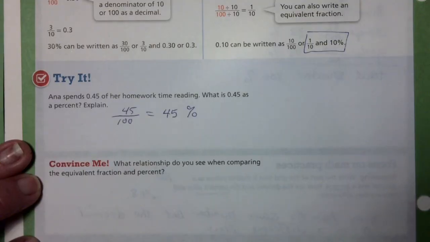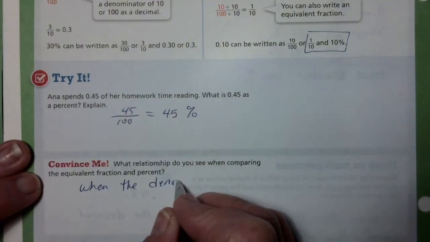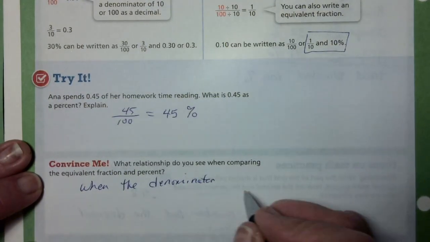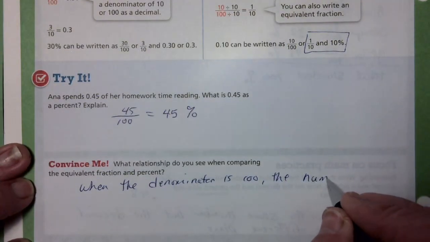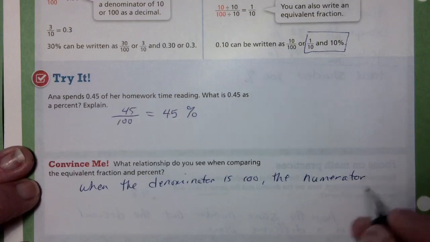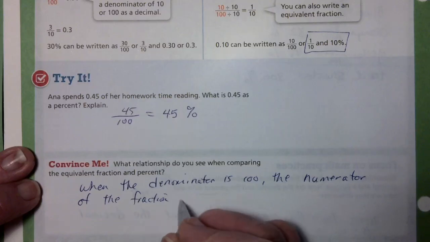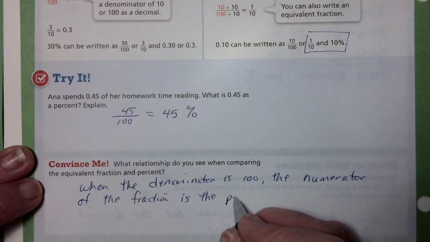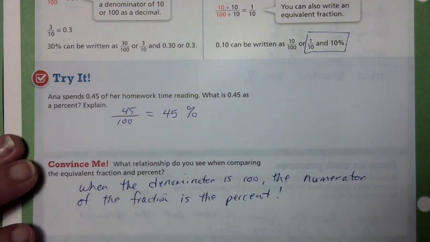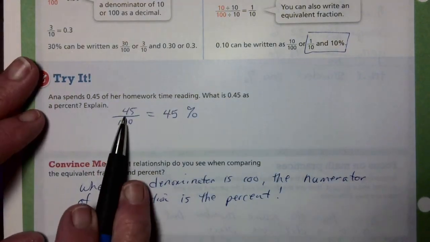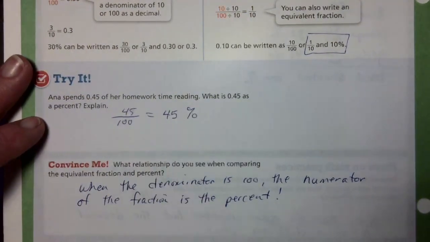So when the denominator is 100, the numerator of the fraction is the percent. See, 45%. Because this is 100, this 45 can be written as 45%.